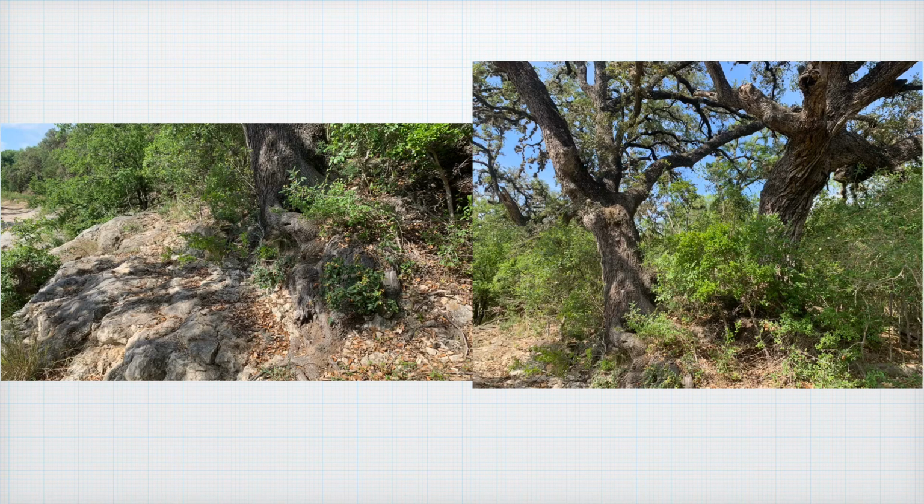Here are different angles of the same rock and tree. On the left, you see the photo of the previous, but from a different angle, and on the right, you can see that it's not only one tree, but there are two trees that are coming out of this rock formation.